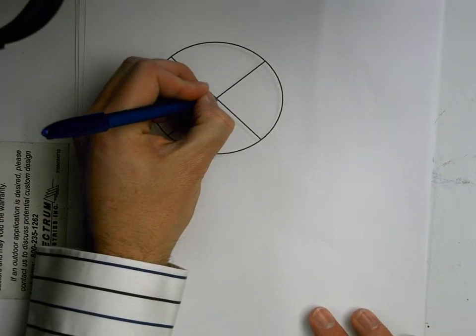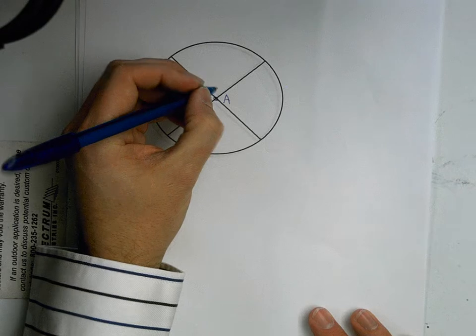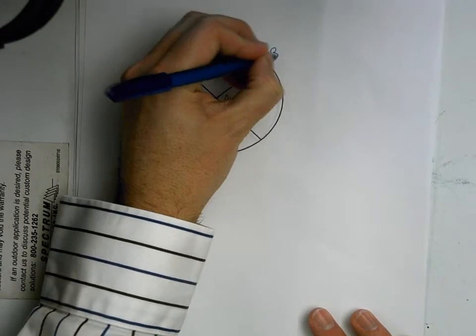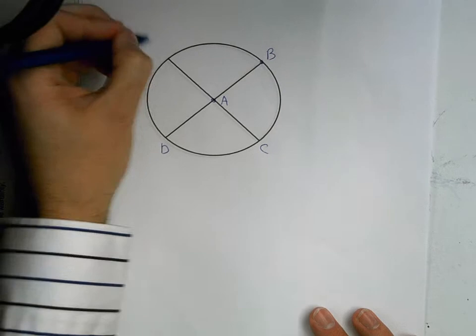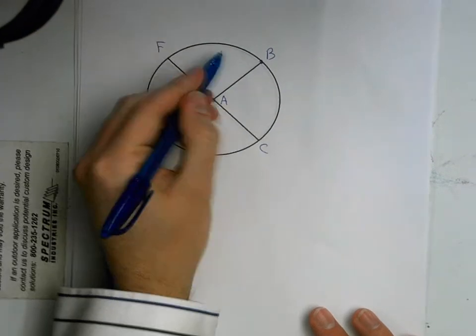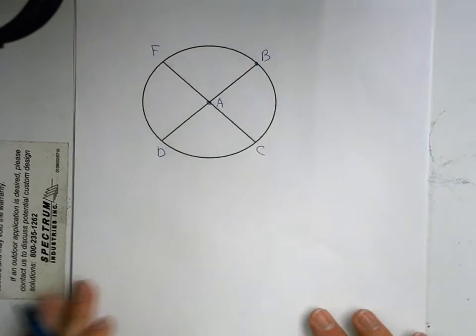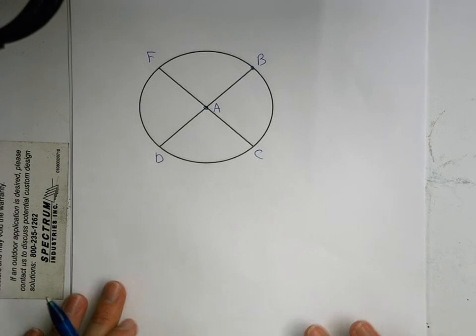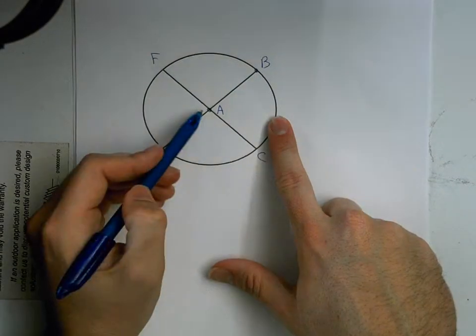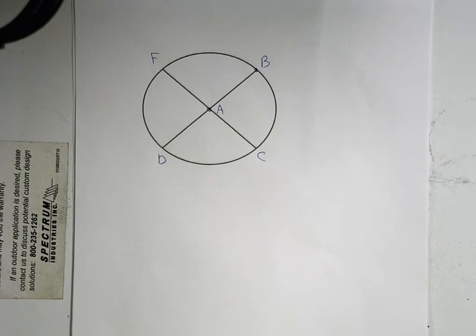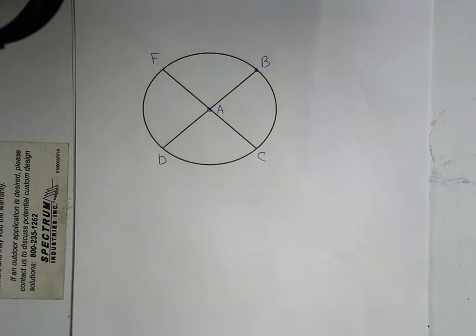Now another way to do it, I'm going to do the same thing. I'm going to go A, B, C, D, and E. I'm not going to put that extra line in there. That's not a diameter. Does anyone remember what that's called again? It goes from one point on the circle to the other point without going through. Anyone remember what that was called? Think of something you plug in. A chord, yeah, it was a chord.